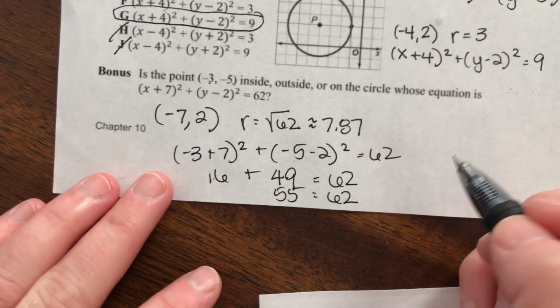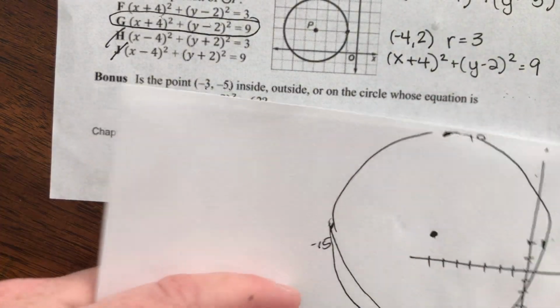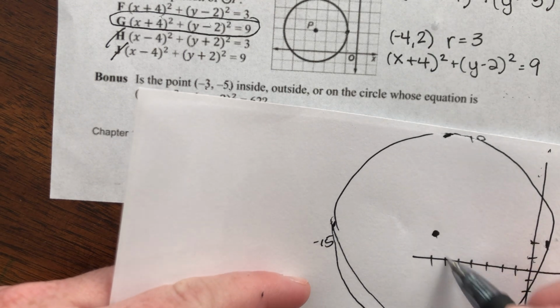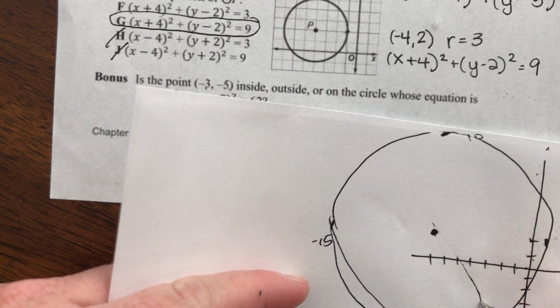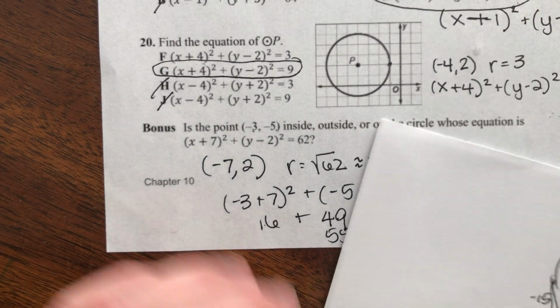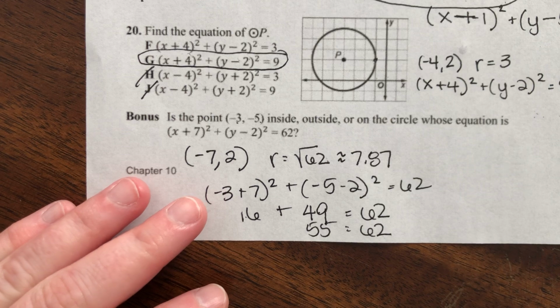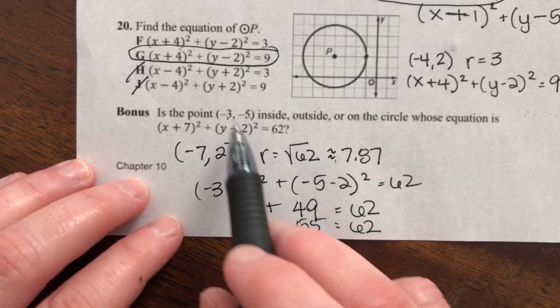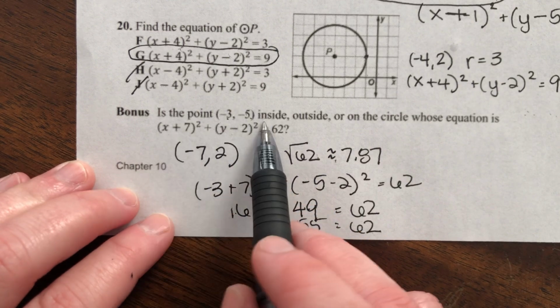So it's not quite, it's not on the circle. The next thing we can do is find the distance from the center of our circle to that point, and see if it's bigger than 7.87 or less than 7.87. We know the point can't lie on the circle because it doesn't solve the equation.